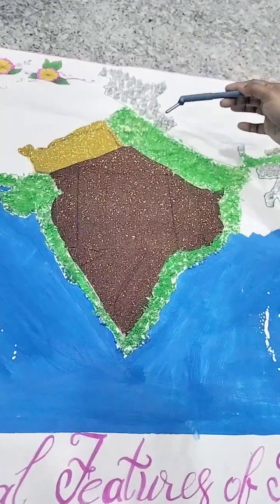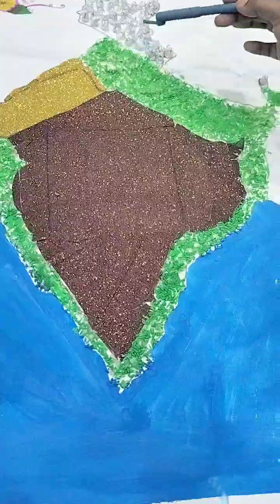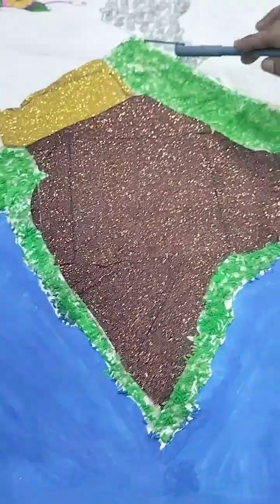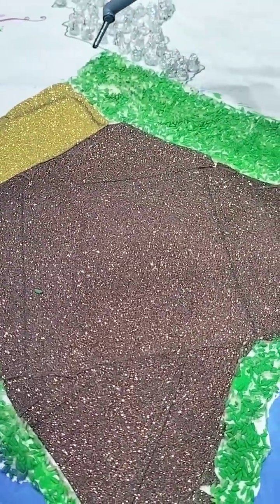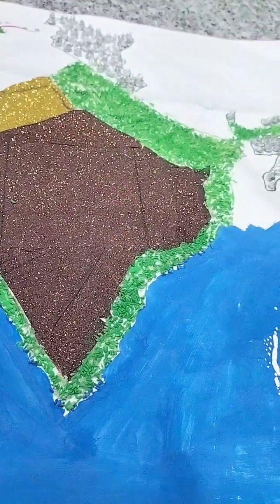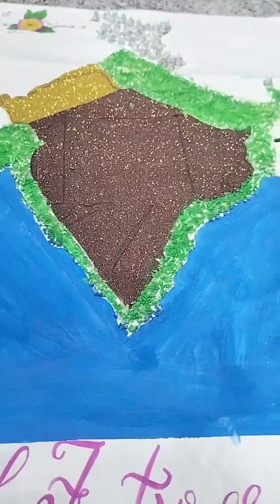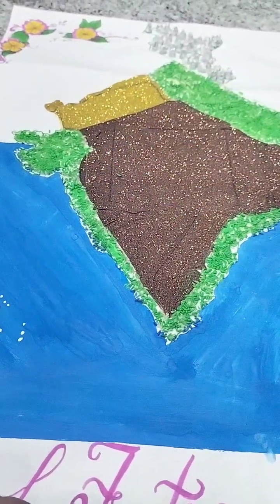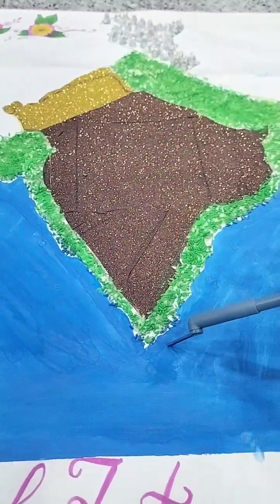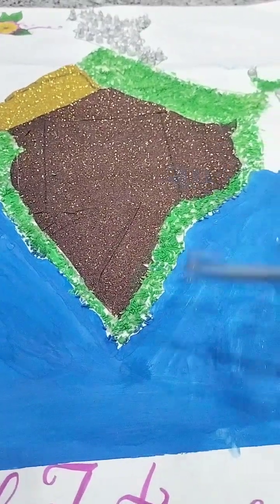And behind or below these Himalayas, to the south of the Himalayas, there are the northern plains. They extend from Punjab to Assam. See here, Punjab to Assam. And there are two coastal plains, the eastern coastal plains and the western coastal plains. The western coastal plains extend from Gujarat to Kanyakumari, and on the eastern side they extend from West Bengal to Kanyakumari.